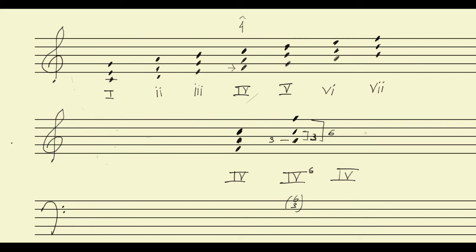Do the same thing with second inversion. Remember, second inversion is the version that has the fifth as the bottom note. So the fifth of the F chord is C, and then we'll have F and A, so that bottom note has shifted to the fifth position, or the fifth position has shifted to the bottom.